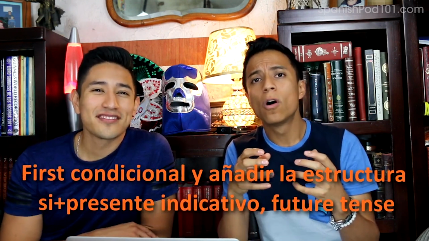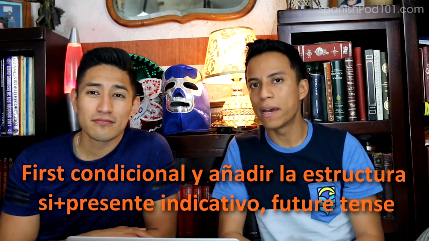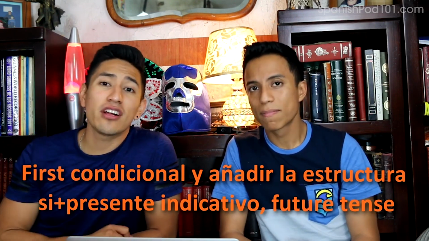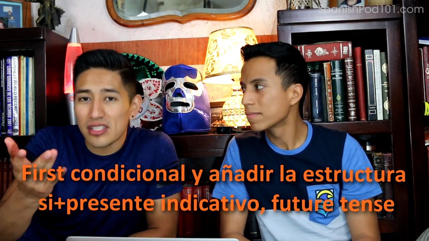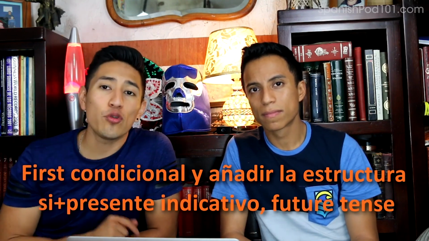Now we have the first conditional. Use this conditional in order to express how something is possible or likely, as long as a condition is met. A certain condition. Very good. The structure for this conditional is si plus presente indicativo, the present tense, comma, and then future tense, el futuro. Let's give you a couple of examples.